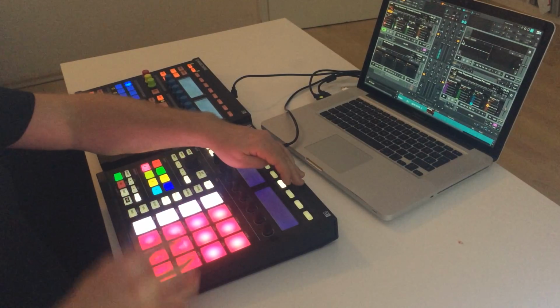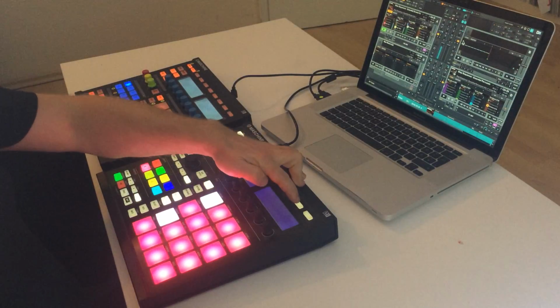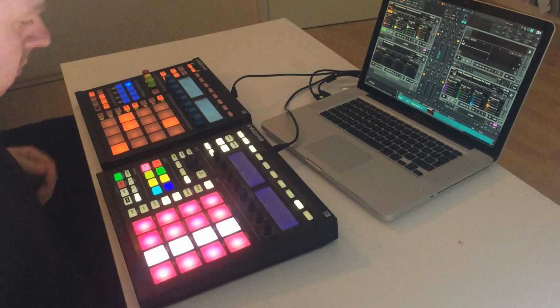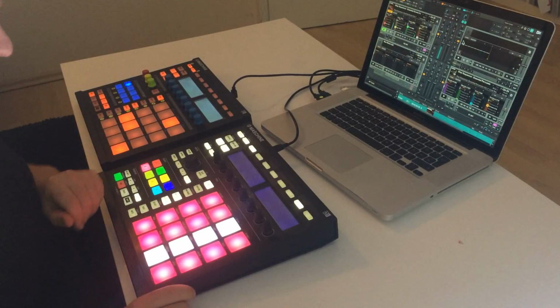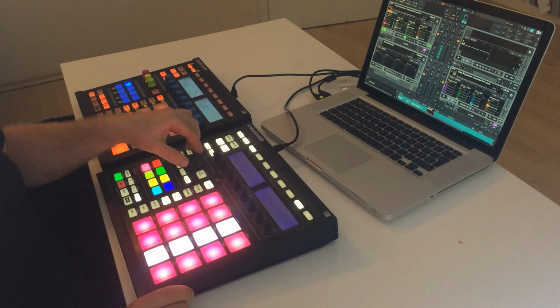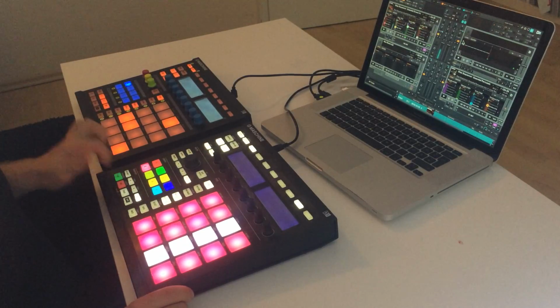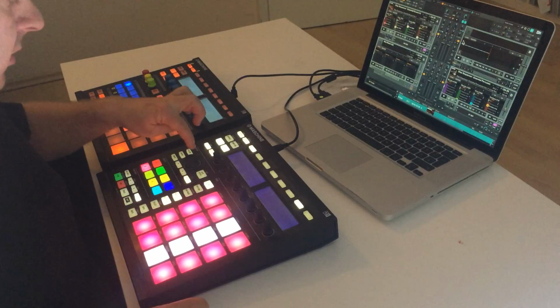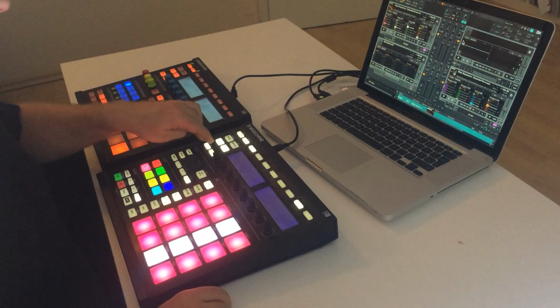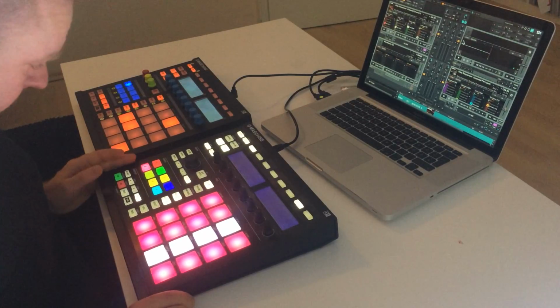And you see, okay, this one is activated. And you can add some variations by the looping functions or via the fx functions in Traktor.